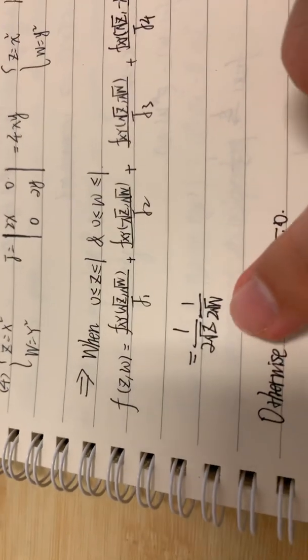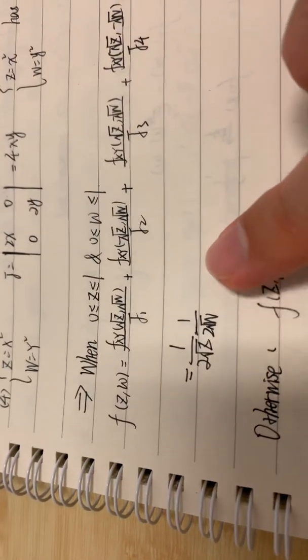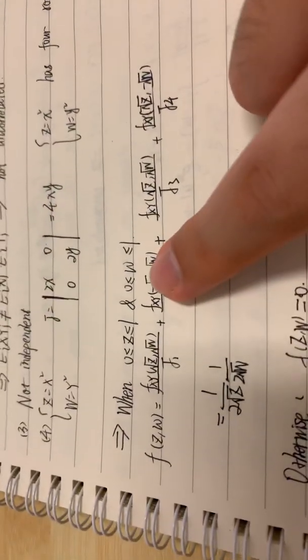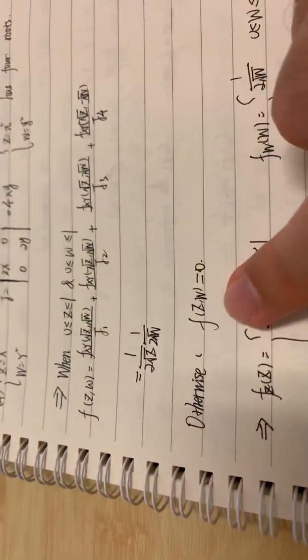The final result is 1 over 2 square root Z multiplied by 1 over 2 square root W. And when Z is not in this range or W is not in this range, f should equal 0.